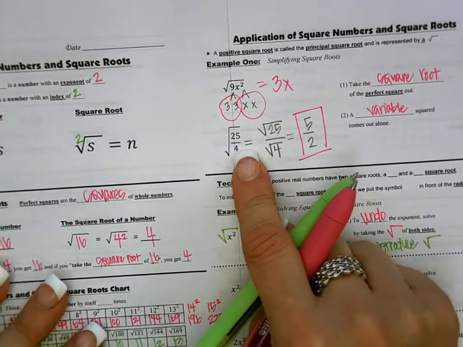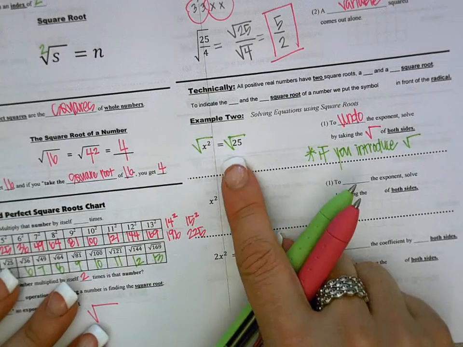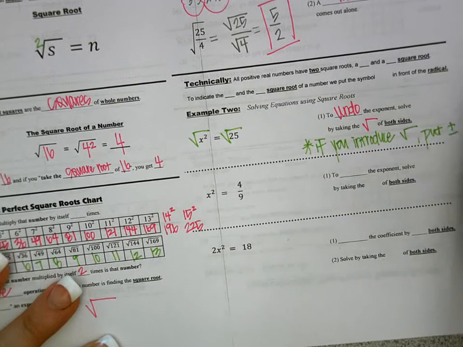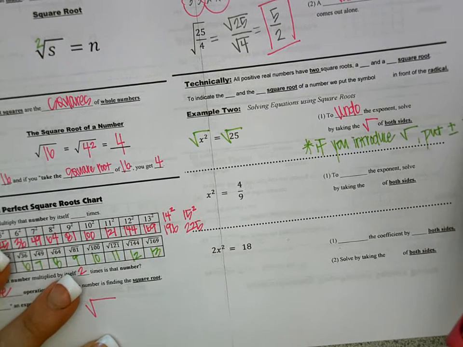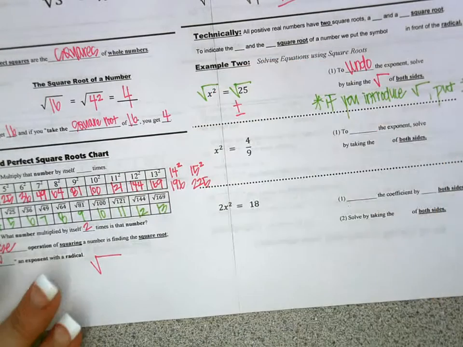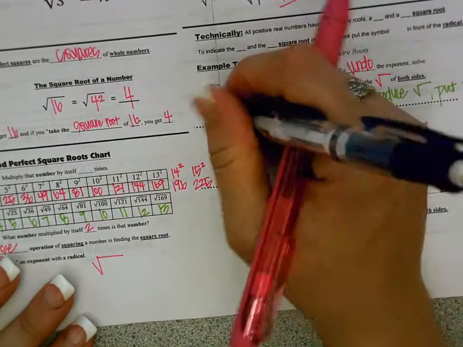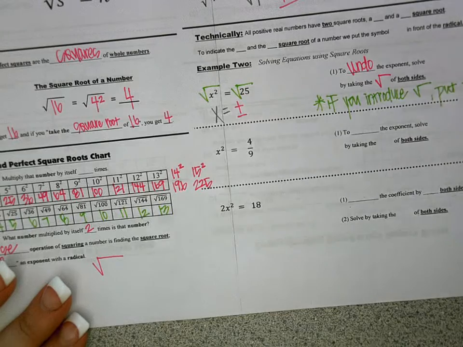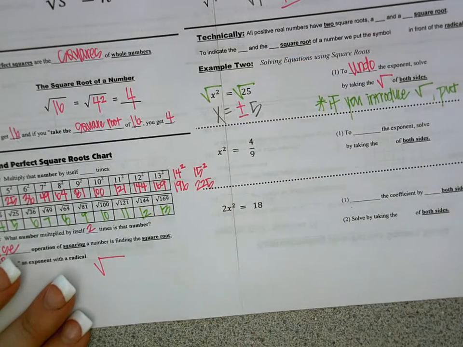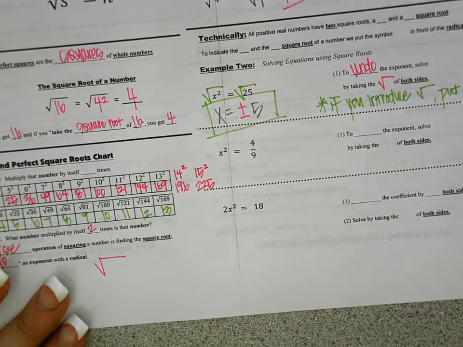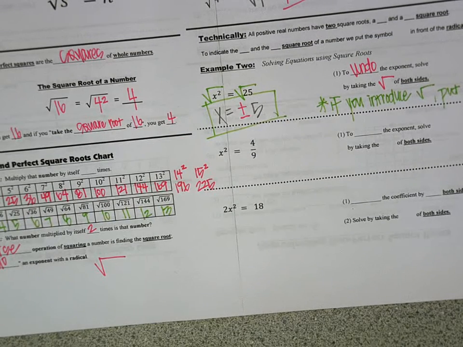This problem came with a square root in it. This problem did not. So if you introduce the square root, automatically your answer is going to have a plus or minus in it. So what's the actual answer here? x equals plus or minus, what's the square root of 25? 5. So you actually have two answers here. The actual answer is plus or minus 5. So there's two different answers there, positive 5 and negative 5.